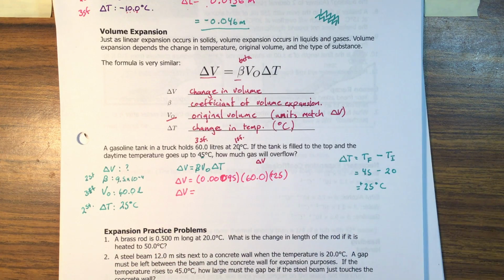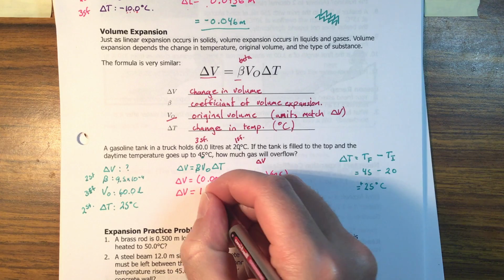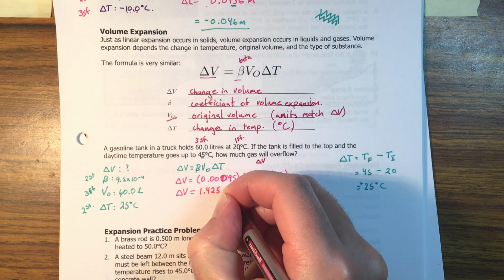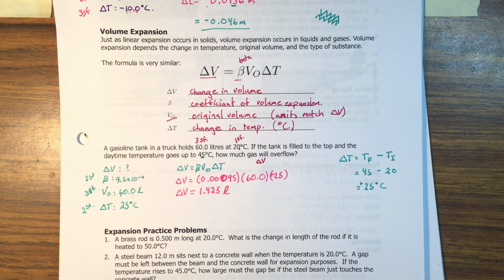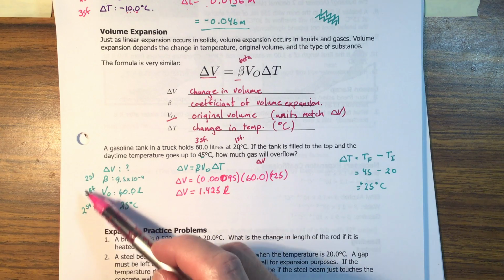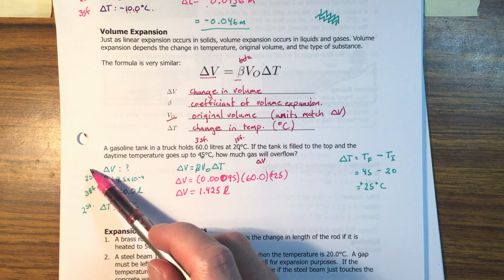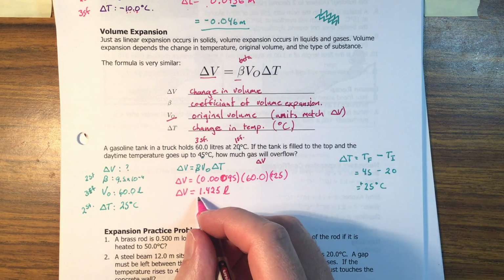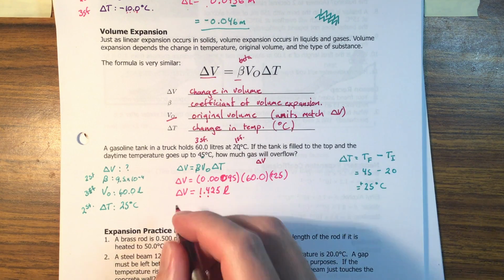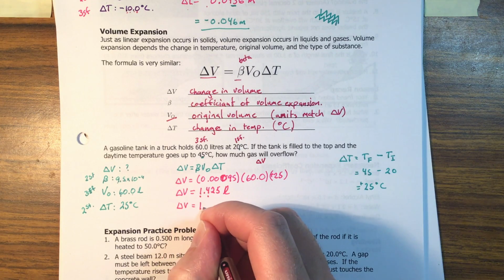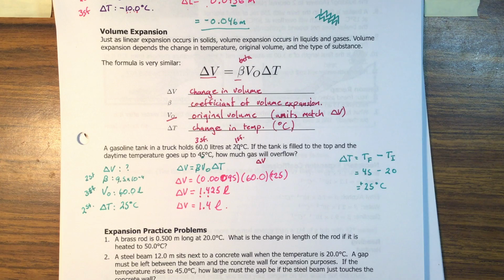So our change in volume is equal to 1.425 liters that is going to overflow. Now, when we multiply numbers, we always want to take the lowest number of significant figures and have our answer in the lowest number of significant figures. So we want two significant figures, so our change in volume, we should round it to 1.4 liters. There we go. That's how you use the formula.